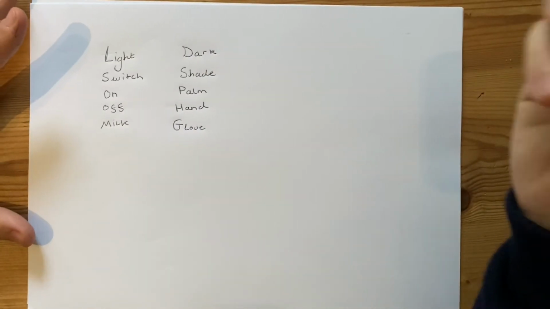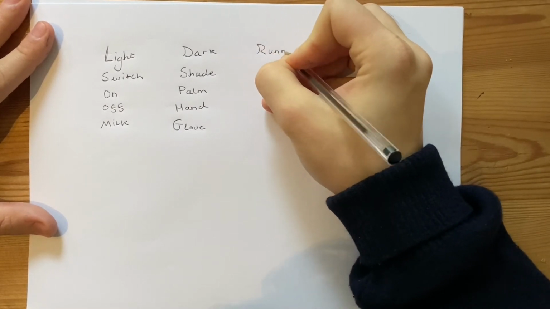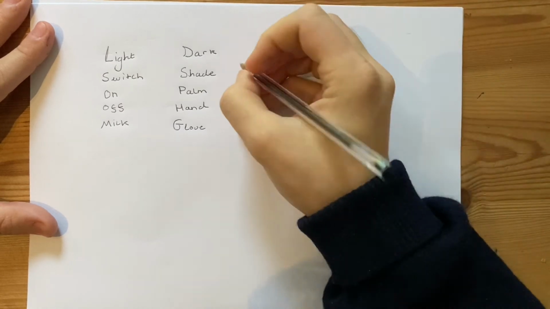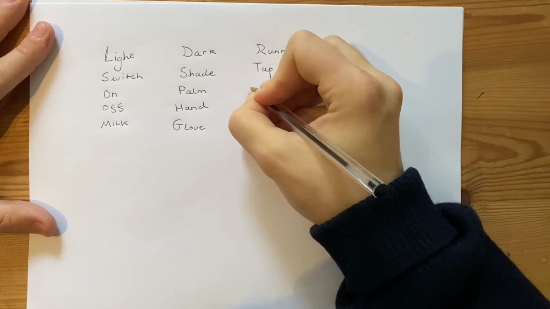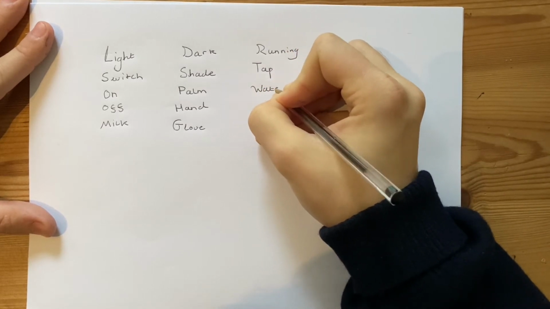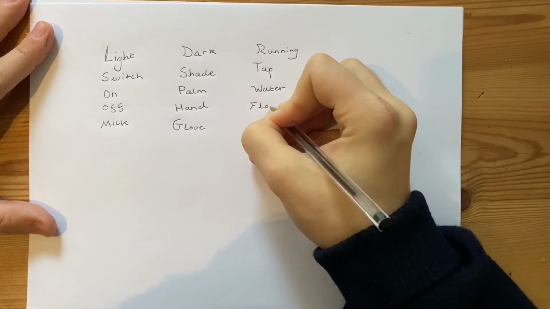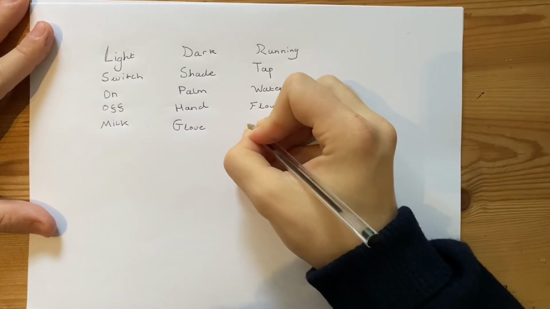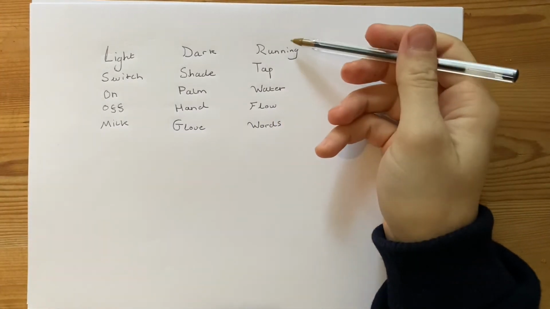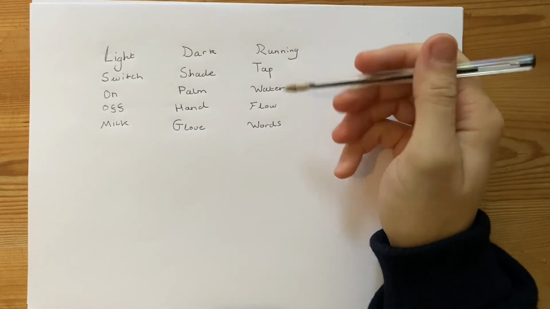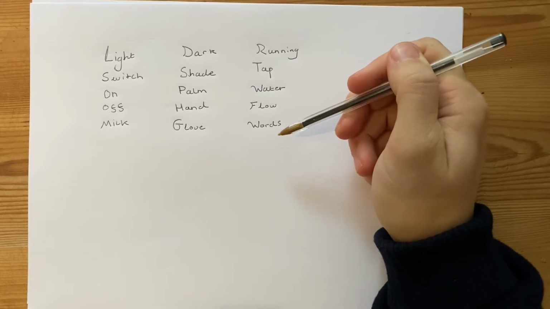If I do this one more time, I'll go with a word like running, something I never do. So now I'll go something like tap, water, flow, and then words, the flow of words. Again, so then we've got a first and last image, like running and words, not really a clear association there, but we've got a pathway in between to say how we got there.